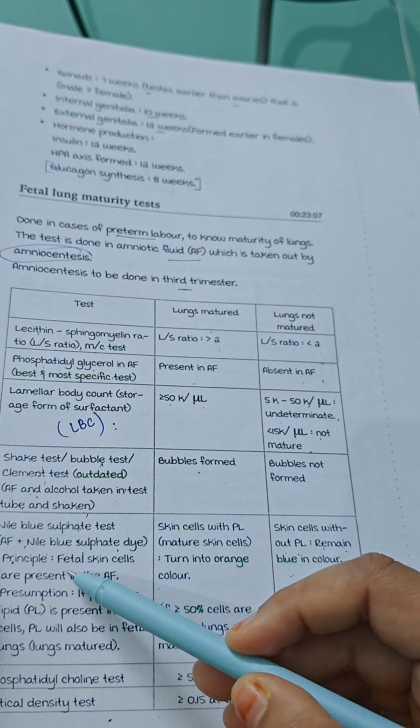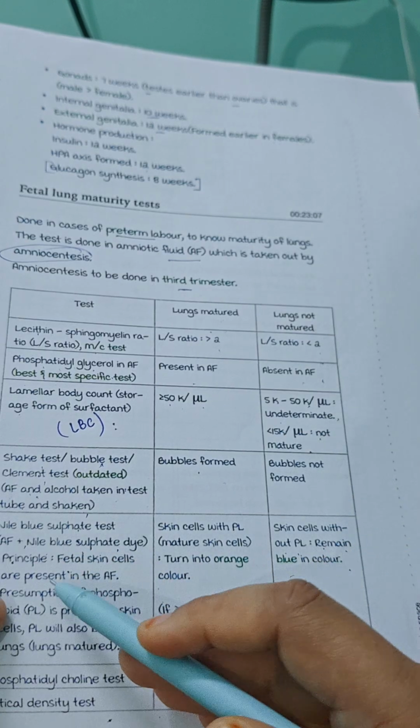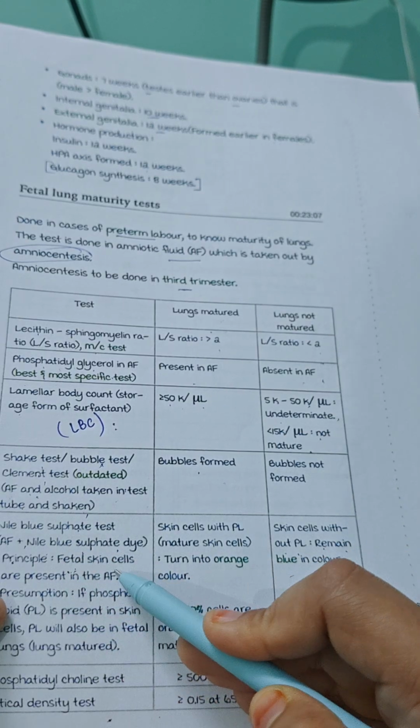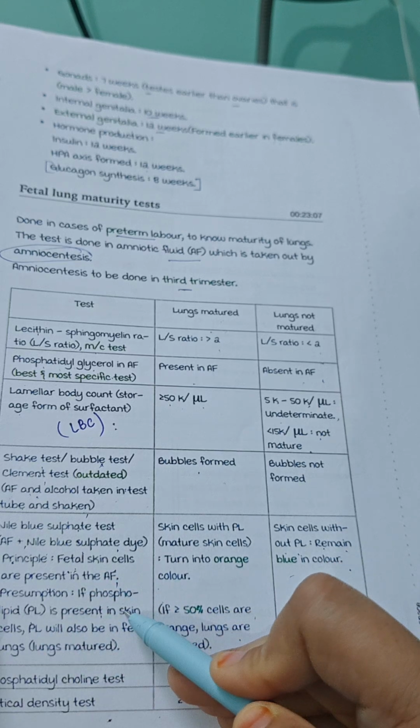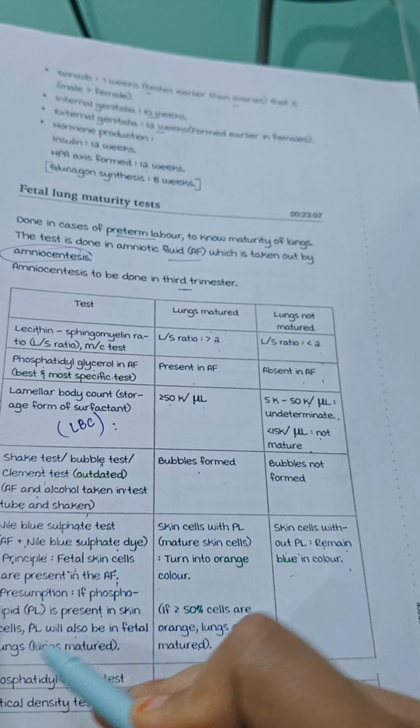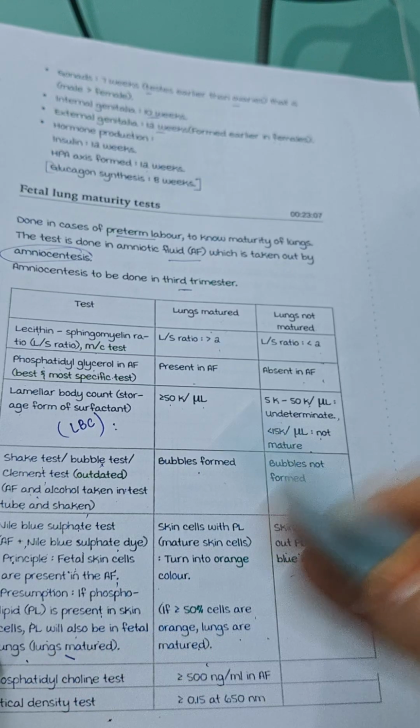So what is the principle of this test, the Nile blue sulfate test? The principle is fetal skin cells are present in the amniotic fluid, and if phospholipid is present in the skin cells, phospholipid will also be present in the fetal lungs, hence lungs are mature.